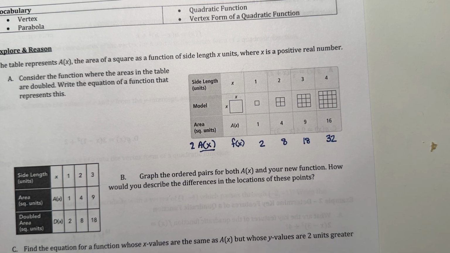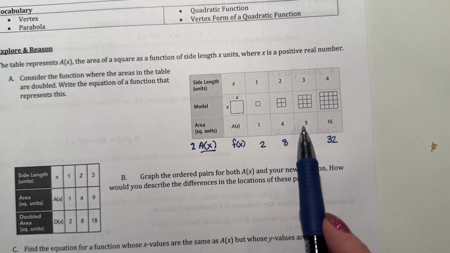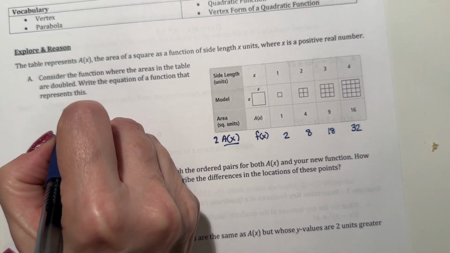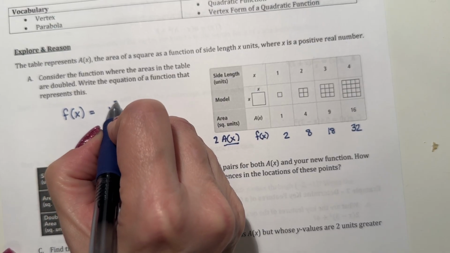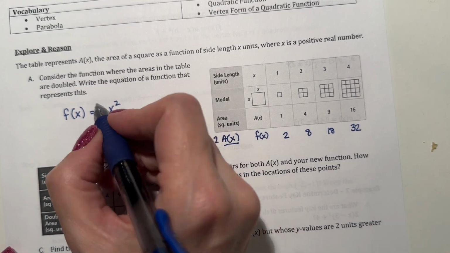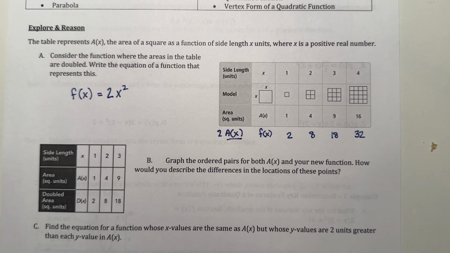Okay, so if you're looking at these values, their pattern just goes 1 squared, 2 squared, 3 squared, 4 squared. So we can say that the function that we're talking about is going to be x squared, but it says double that area, so twice as much. So I'll just put a little 2 out front, and that will perform the function that I'm looking for.